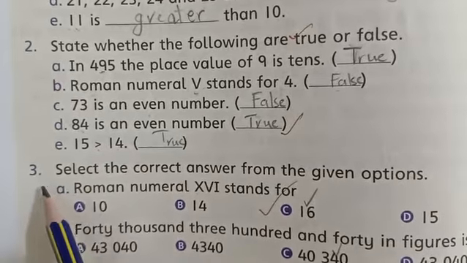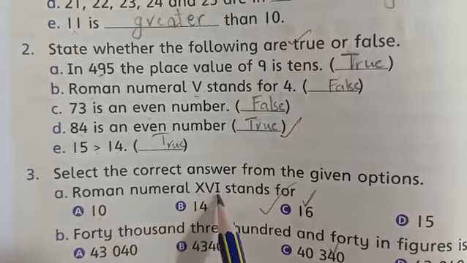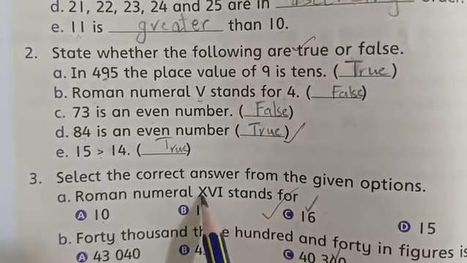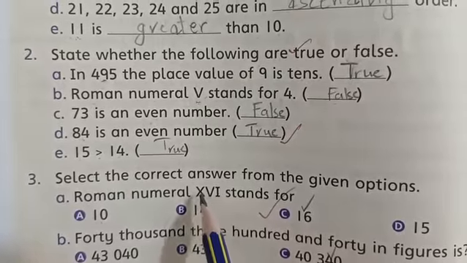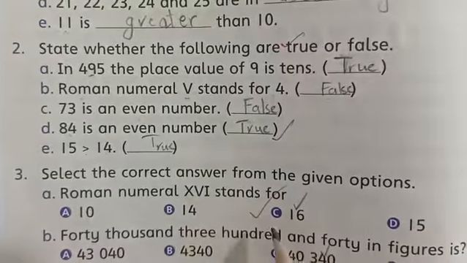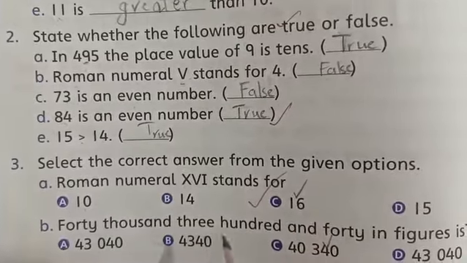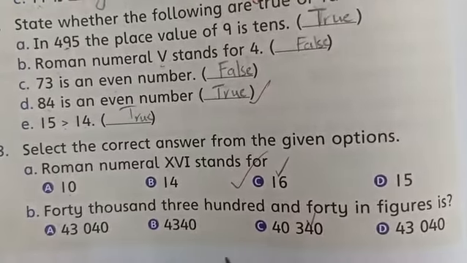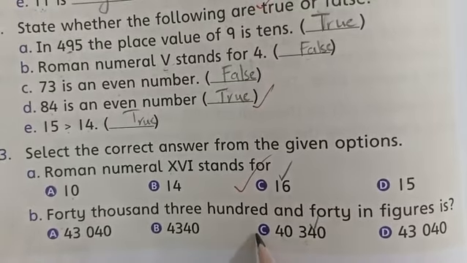Now we have question number 3. Select the correct answer from the given options. Roman numeral XVI stands for X is for 10, V for 5 and I is for 1. So 10 plus 5, 15 plus 1 is 16. So the correct option is C. XVI stands for 16. 40,340 in figures is 40,340. So the correct option is C.